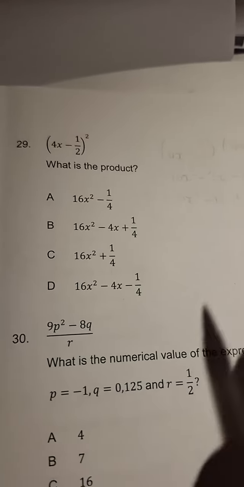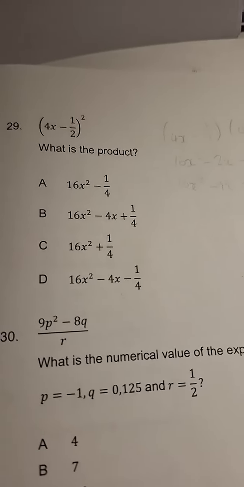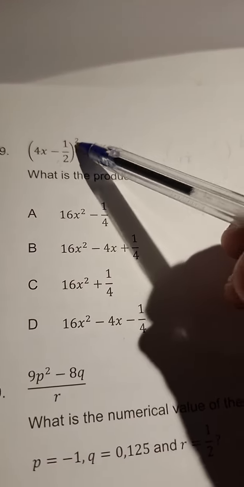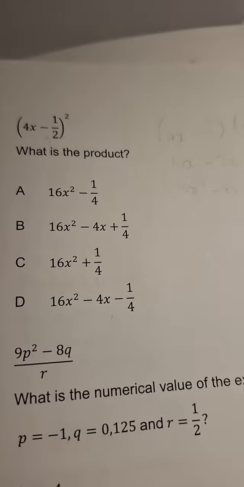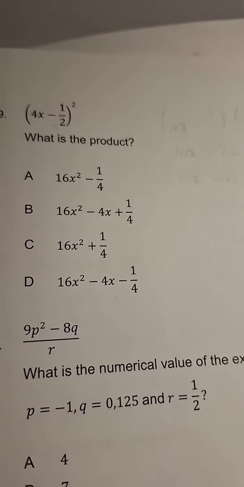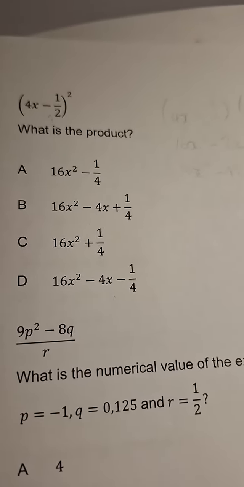Ooh, nice. Question 29. 4x minus 1 over 2, the whole thing squared. What is the product?